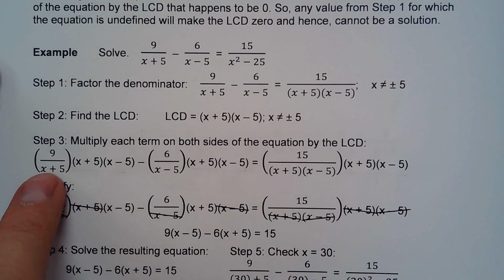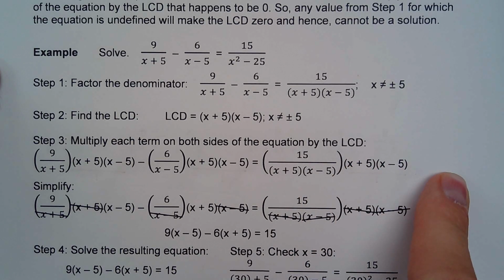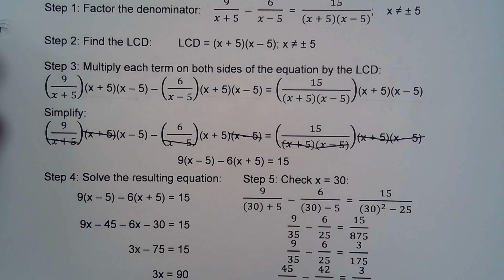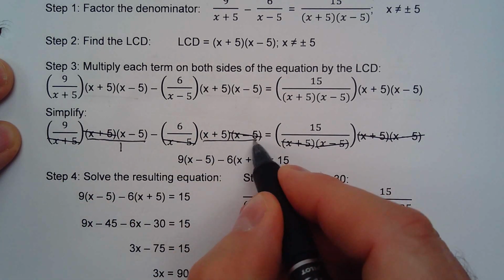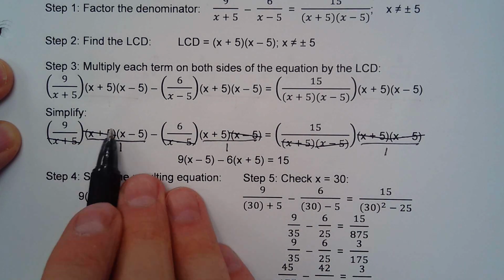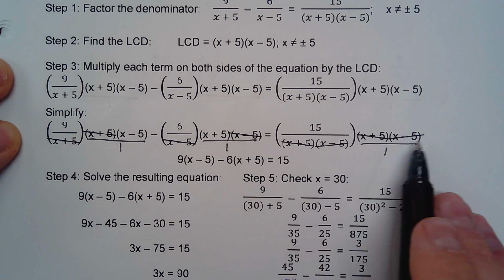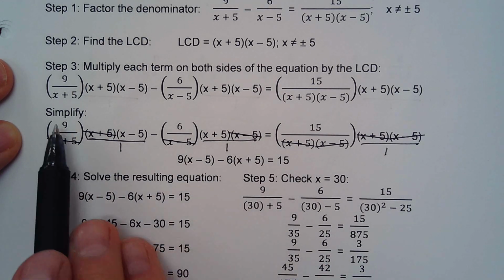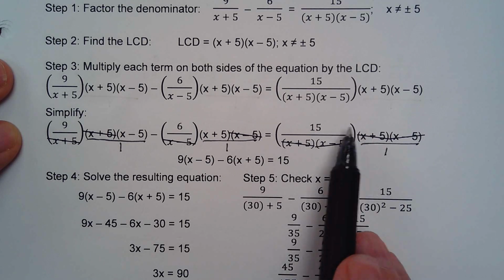So we next multiply every term on both sides by the LCD. And then we go ahead and we divide what we can divide out. So you might find it helpful to think of these LCDs being over 1. And here the x plus 5's divide out, here the x minus 5's divide out, here both the x plus 5's and x minus 5's divide out. This is what we're left over: 9 times x minus 5, subtract 6 times x plus 5, and 15.